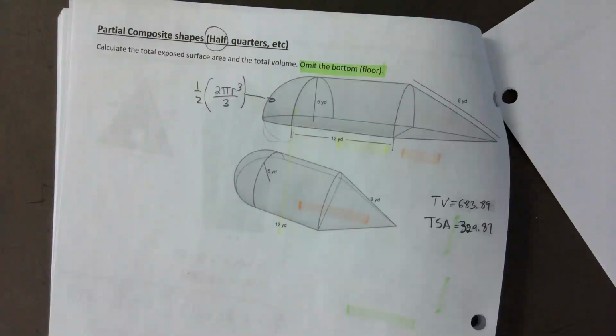For the middle, the middle would be 35. For the middle, we're going to go 20 and 30 is 50 plus another 20, 70, so half of that is 35.